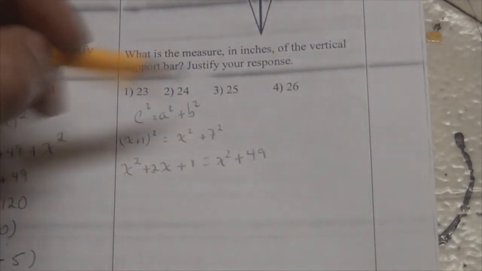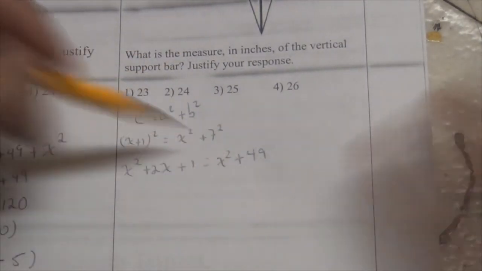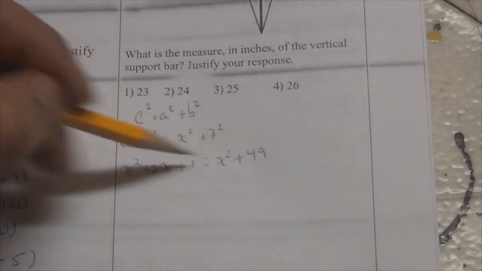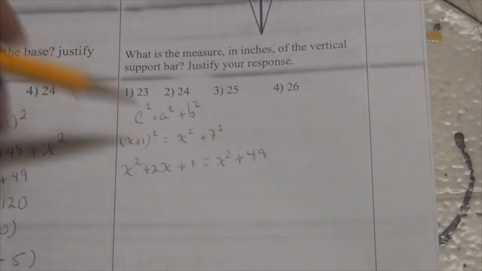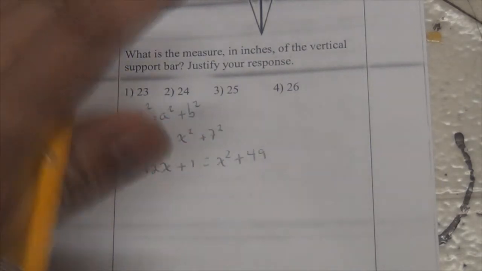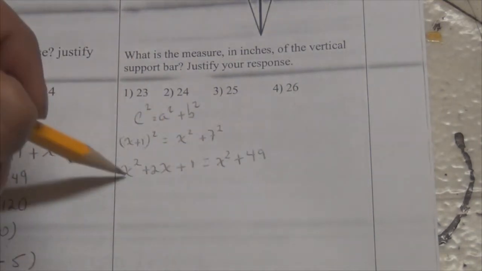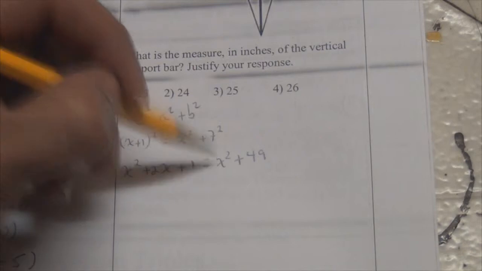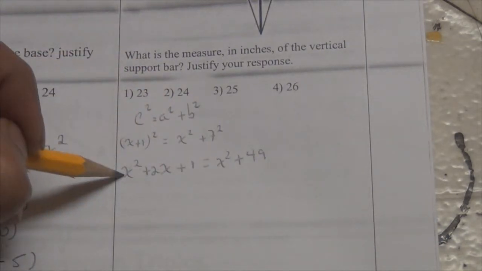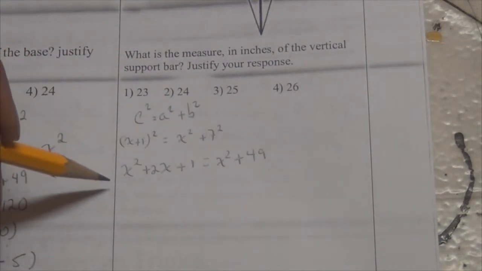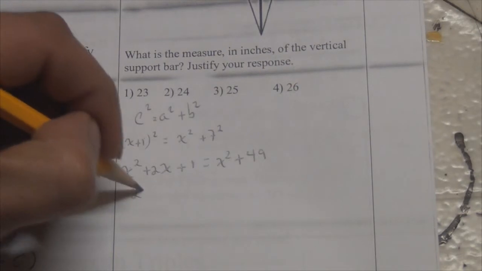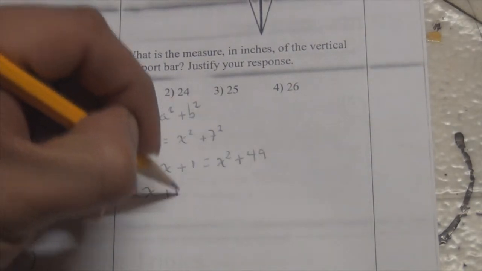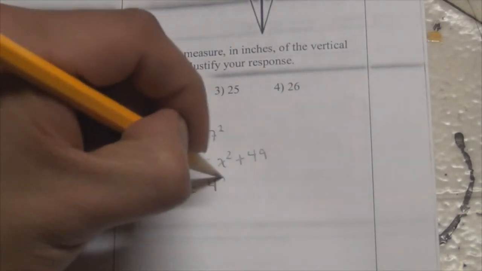Now this, so far it's a quadratic equation. I'm supposed to make it equal to 0. But the funny thing is, let's go step by step. Let us subtract x squared from both sides. If I subtract x squared from here, this cancels out. If I subtract x squared from here, it also cancels out. Therefore, that leaves me with 2x plus 1 equaling 49.